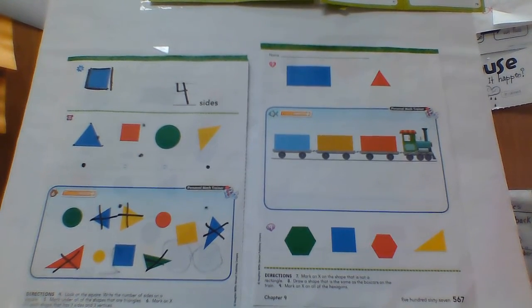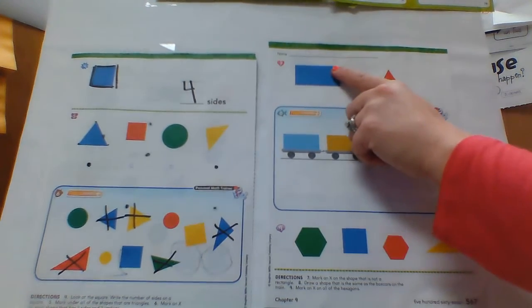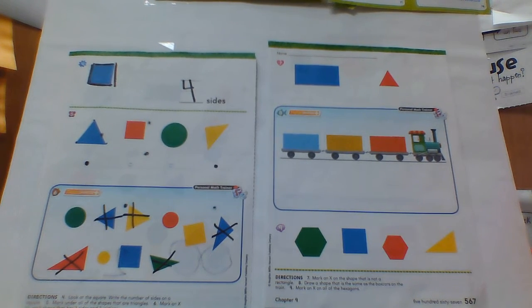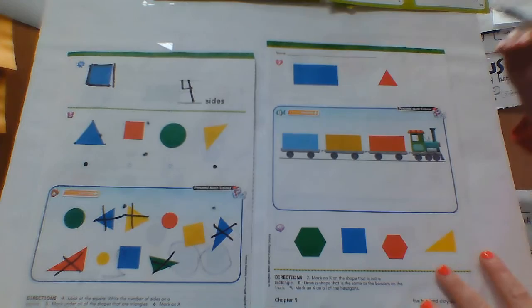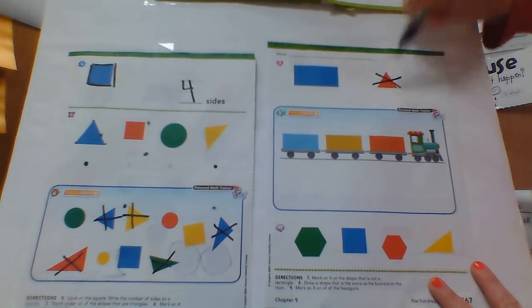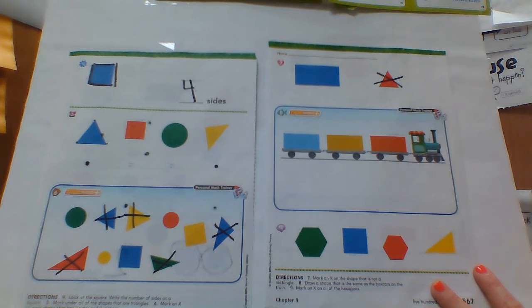Number 7 says, mark an X on the shape that is not a rectangle. So be careful. Some of us marked the rectangle. We got to be careful with our directions. It says to mark the X on the shape that is not a rectangle. So I know this is a rectangle. So the triangle is going to have an X over it because it's not a rectangle.